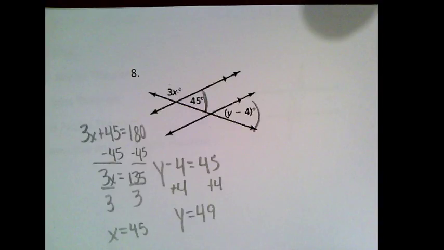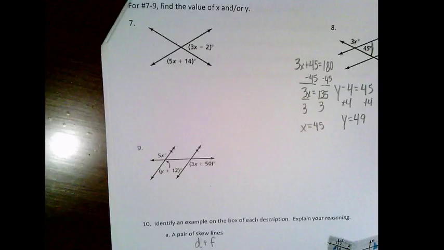Okay, so here's what I'm going to do real quick. Since you guys are on here and we're like an hour in, I don't want to destroy the time. I'm going to just go ahead and give you the answers. I'll write them down for you, and you guys can copy them, and then at least you'll have the answers. Number 7, if you do the work right, you get x equals 21.